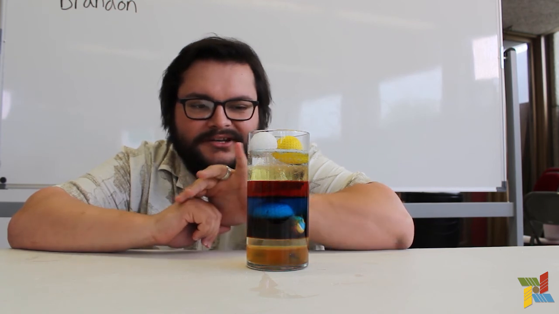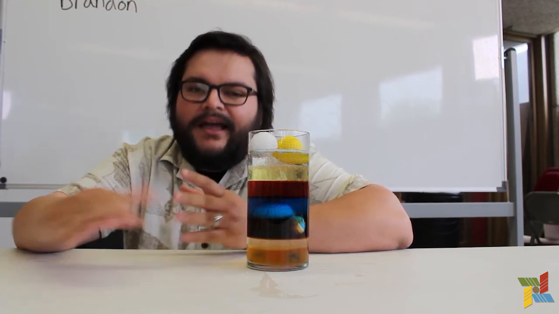Now, when you do this experiment at home, you can choose to use any other objects that you want. You can try anything else, see what its density is. Of course, get your parents' permission before you do any of it, though.